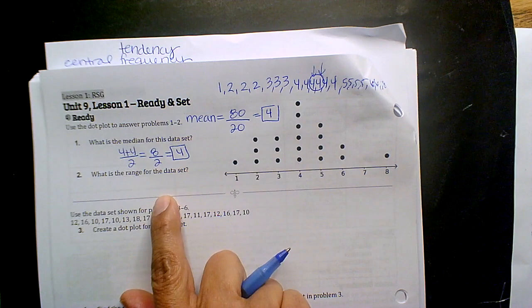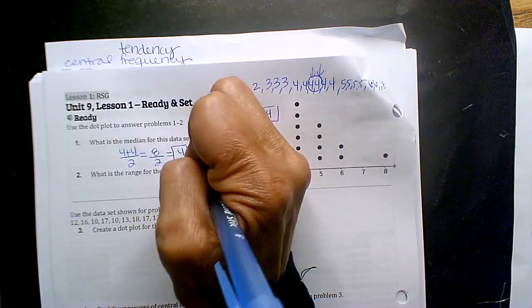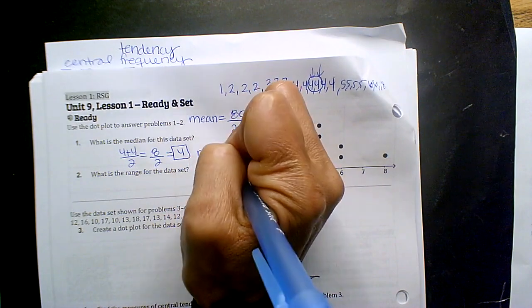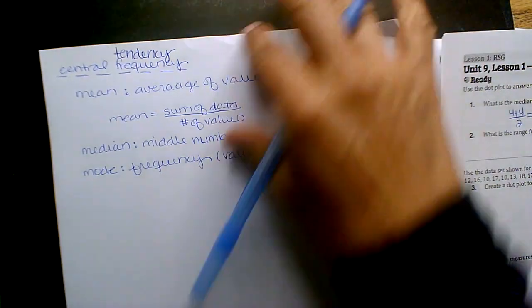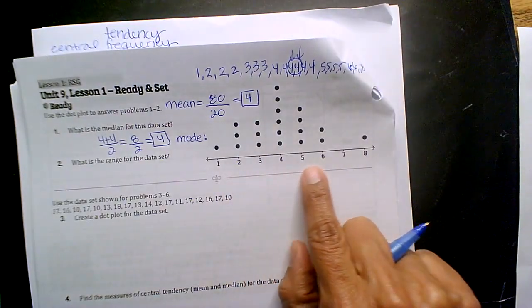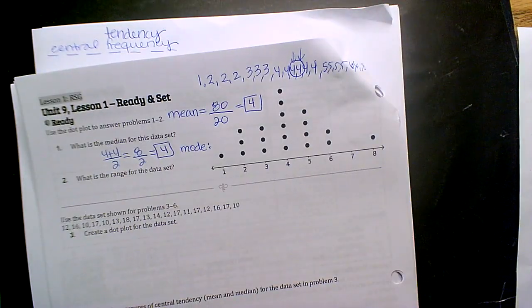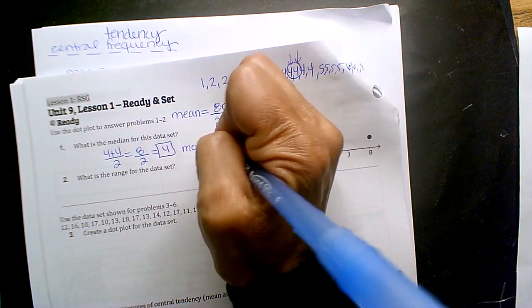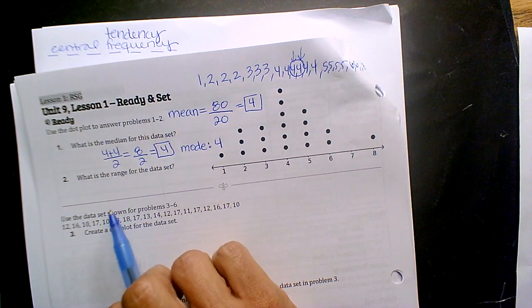What's the range? Oh wait, let's do mode even though it doesn't ask us for it. Mode is frequency. It's the value that is most present. Which one has the most dots? 4. So my mode is 4. What is my range?